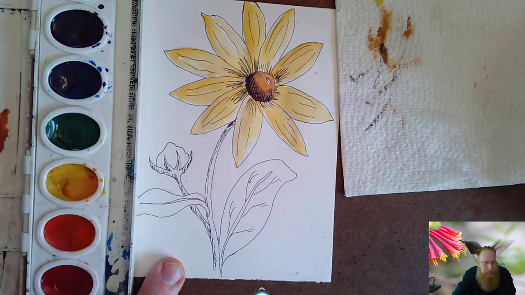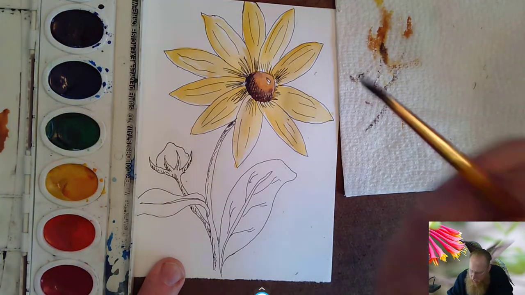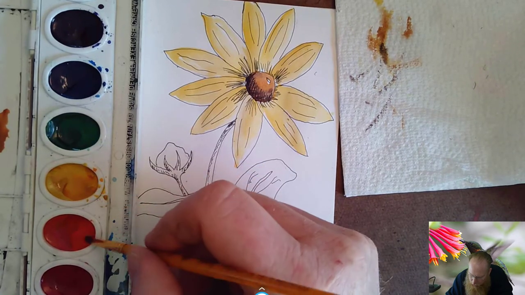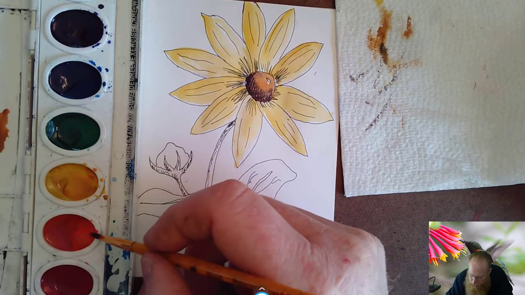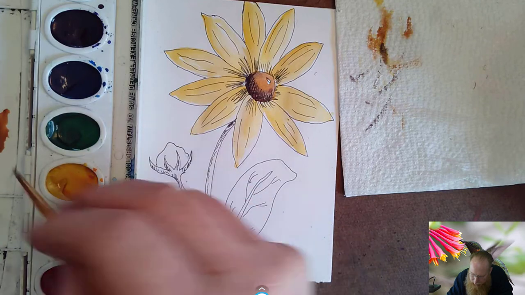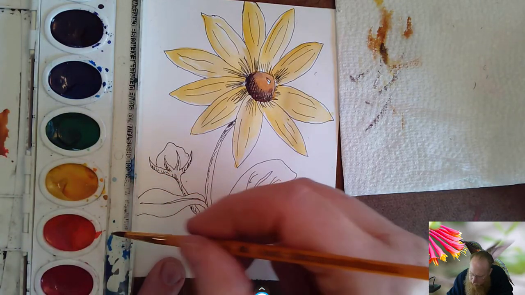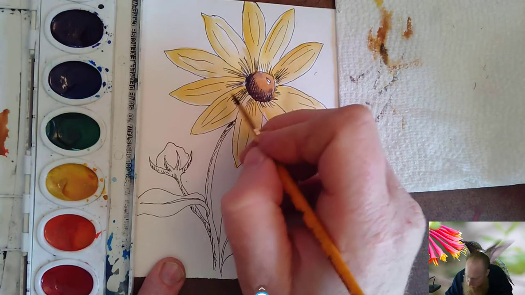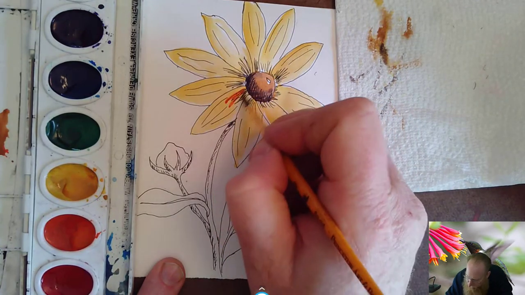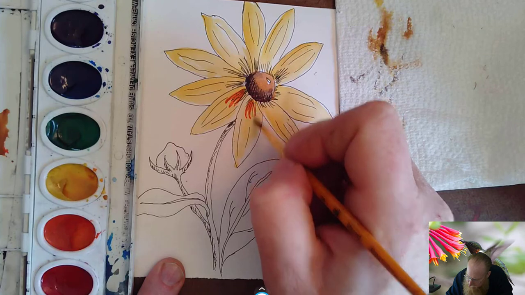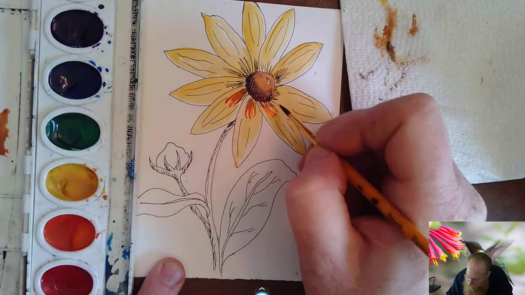Alright, now where I see the brown and yellow and orange marks coming out from the flower, I want to make sure I capture that. So I'm going to take a little bit of brown and a little bit of orange, and I'm just going to paint outward from the flower, kind of like this. Just little dagger strokes coming out.